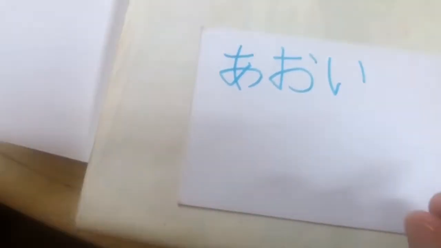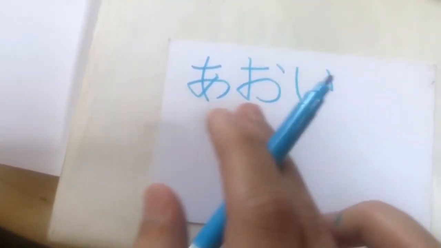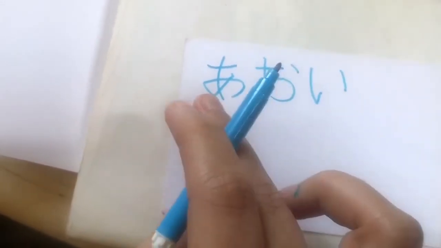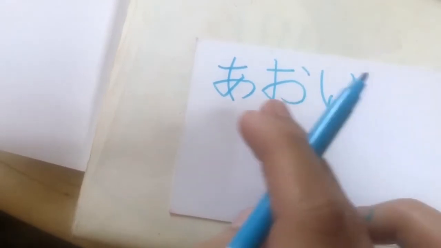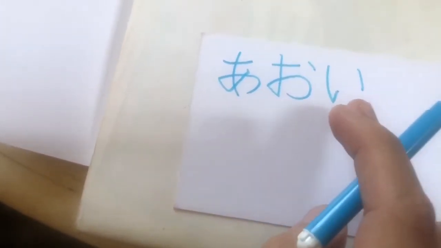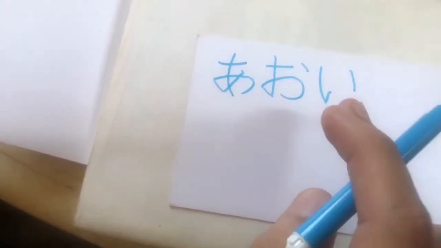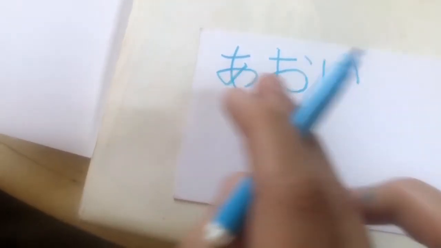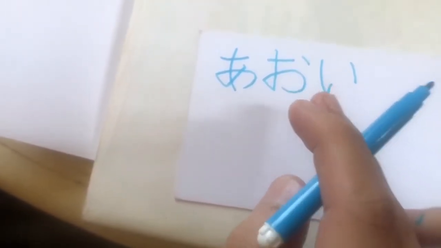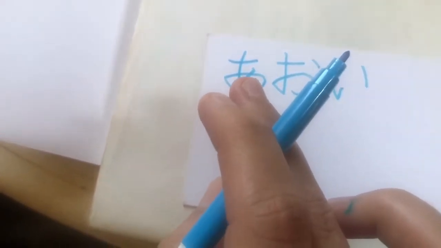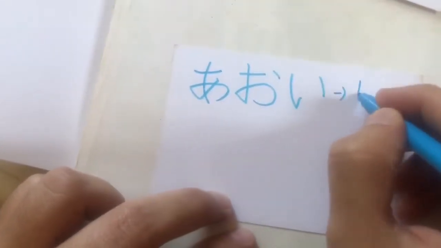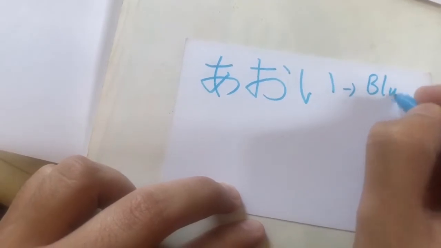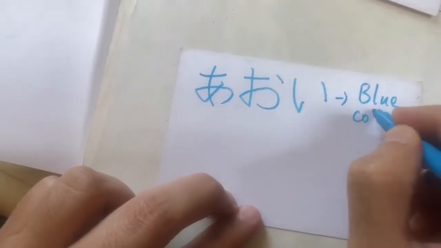Can you read this? Aoi, aoi. All these three characters are the ones from those five characters of hiragana, the five vowel sounds that we learned in the previous lesson. This is aoi, which means blue color.